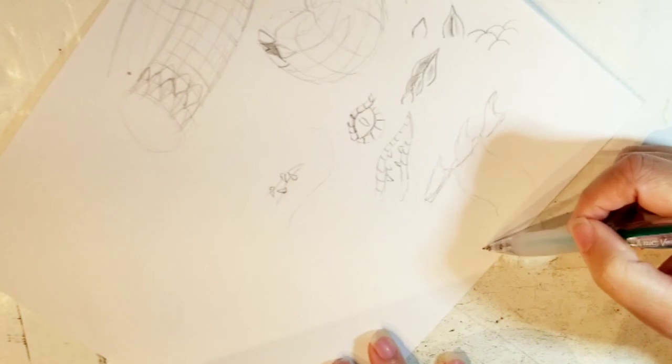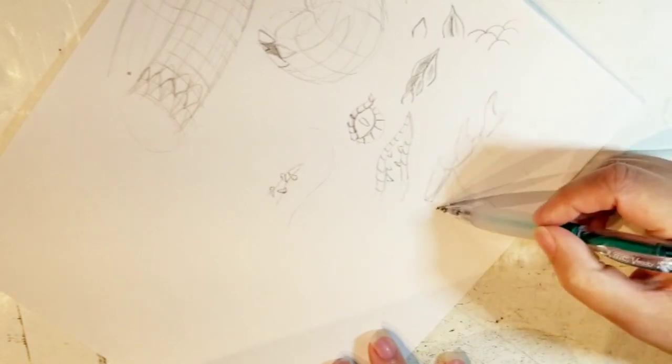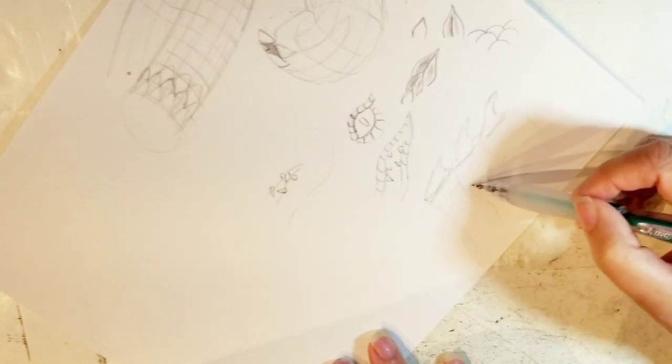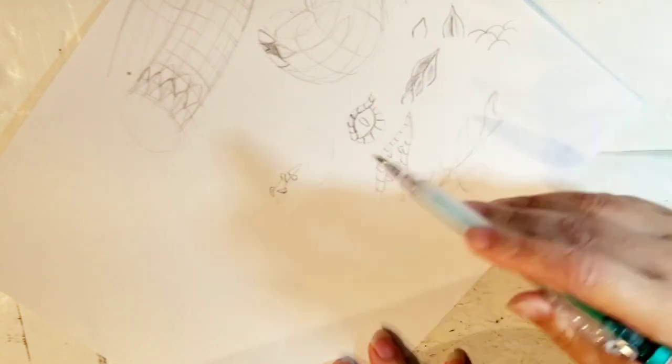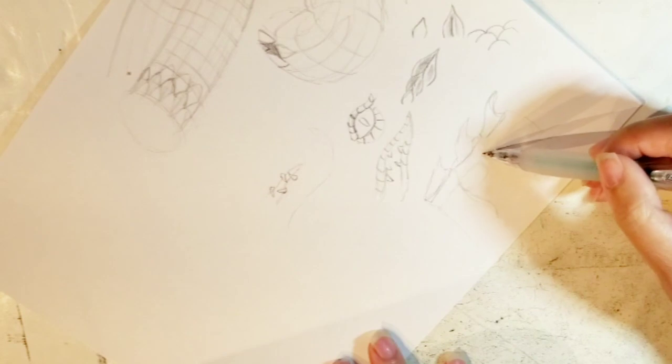So for a more alligator-like look, just start with these downward lines. And then you break it in a little bit, and you can break them up. And again, this was in the Phoenix drawing class.